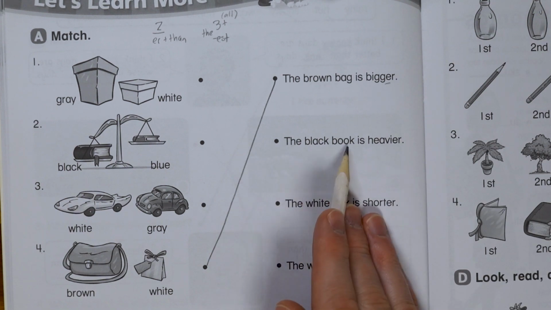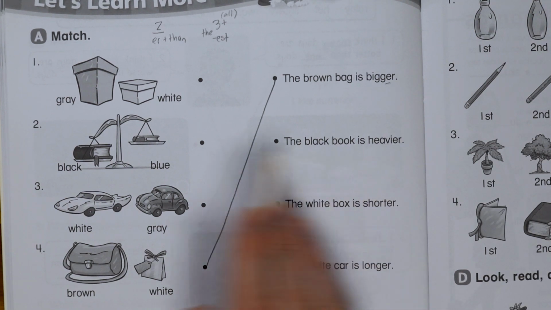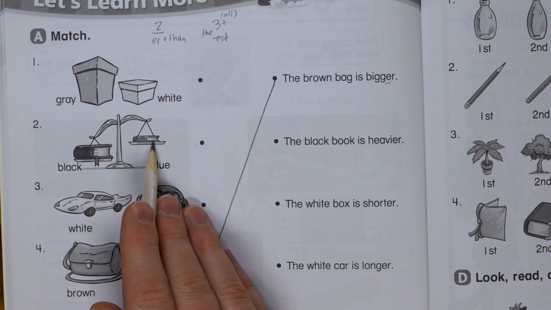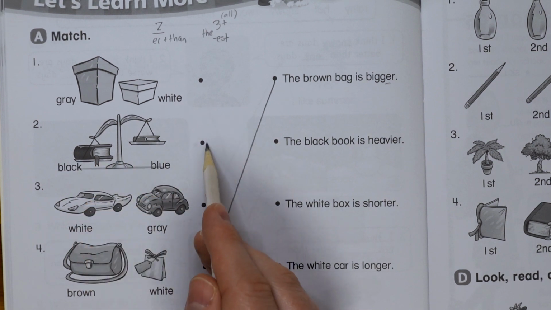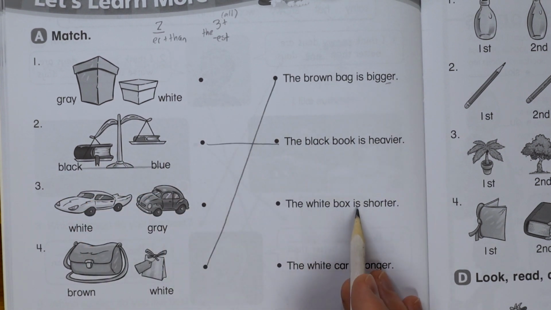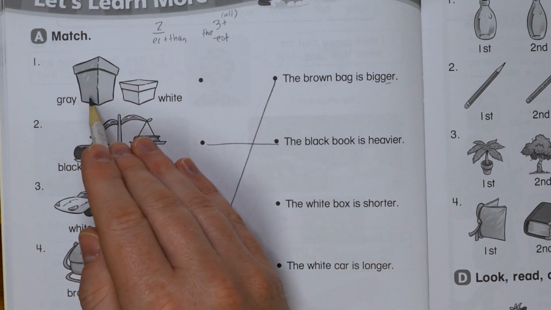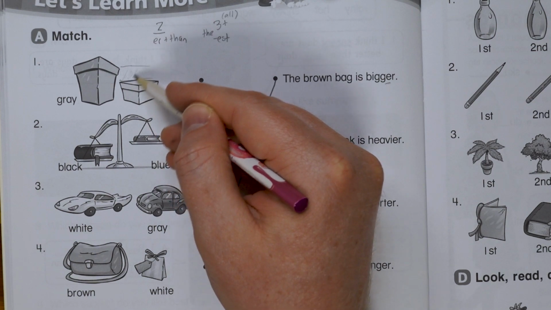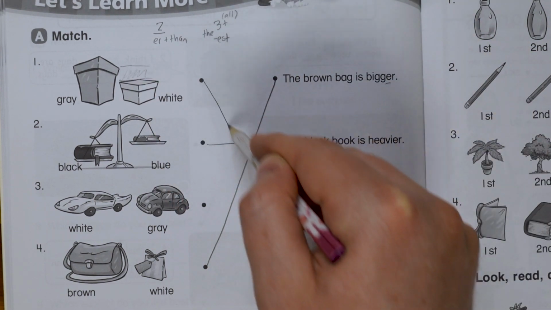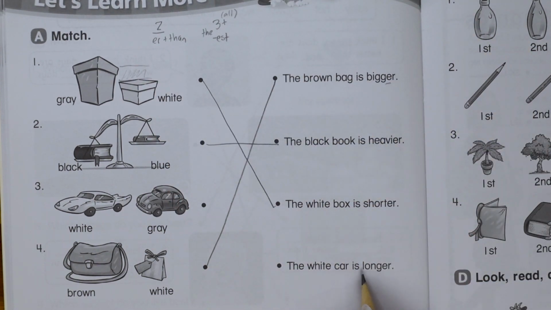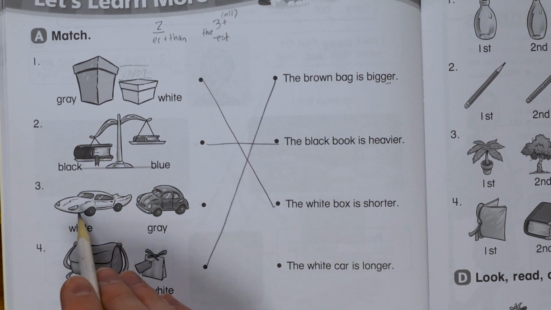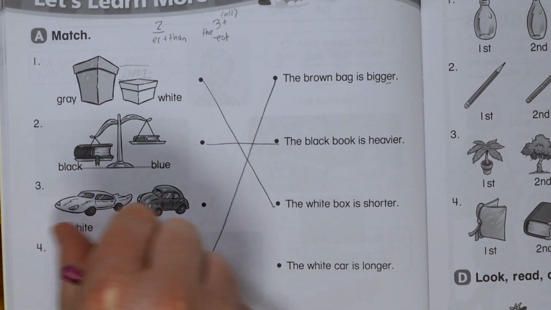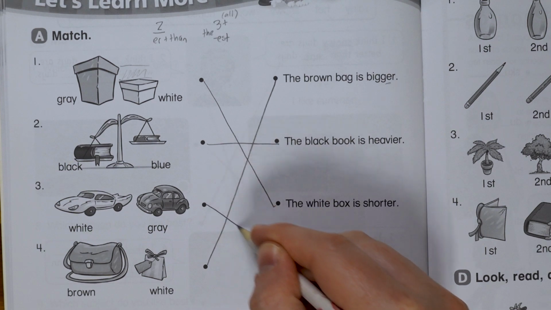The black book is heavier. All right, oh, there we go. Black book, blue book. The black one is much heavier. The white box is shorter. Here we go. Gray box, white box. Look at that. The white box is much shorter than the gray box. The white car is longer. Here they are. White car, gray car. Yeah, the white car is much longer than the gray car.